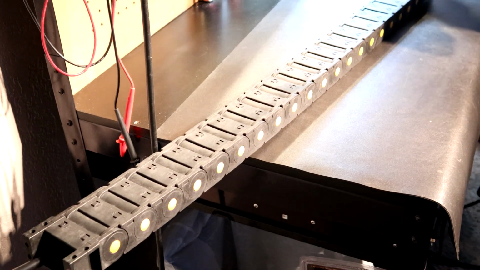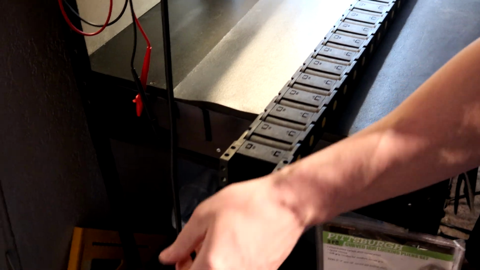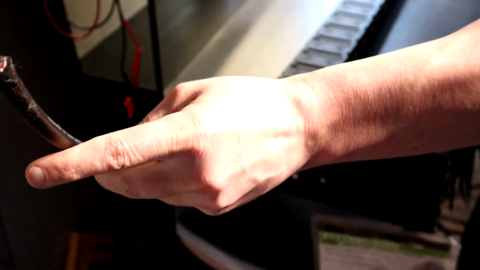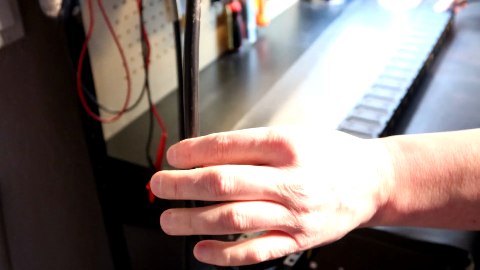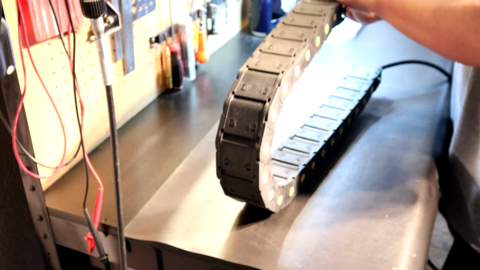And now it comes out the other end. And of course, this is just an example, but we want to make sure you have enough excess cable on whatever you're actually hooking up, whether it be for motor cables, whether it be for spindle cable, whatever it is, that it's going to come out and appropriately fit the chain.